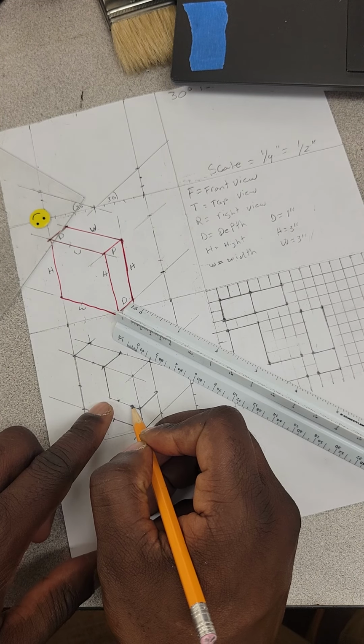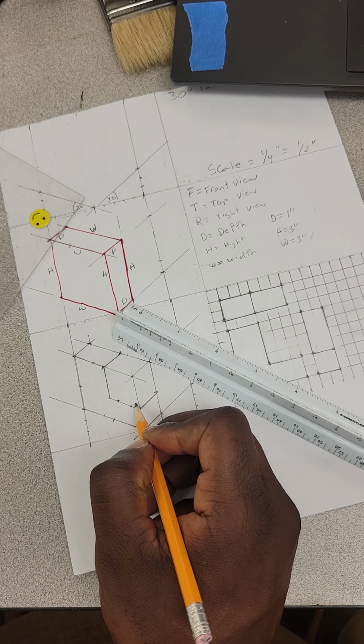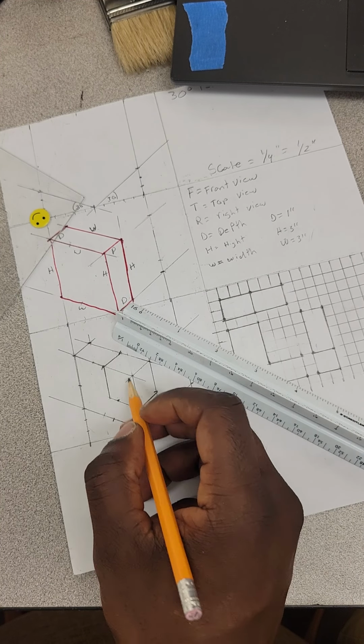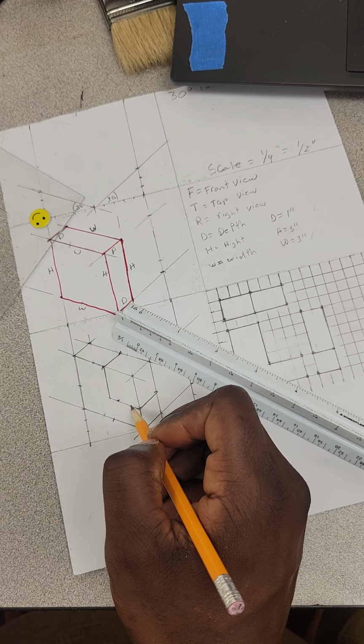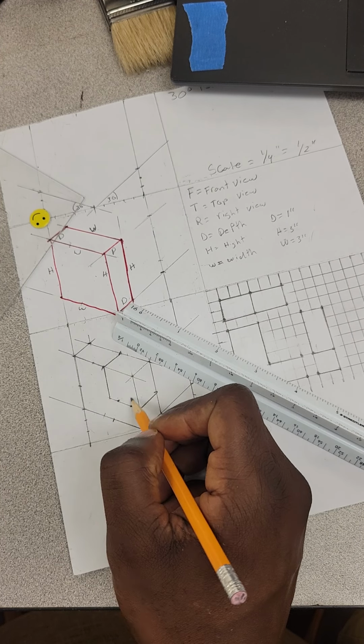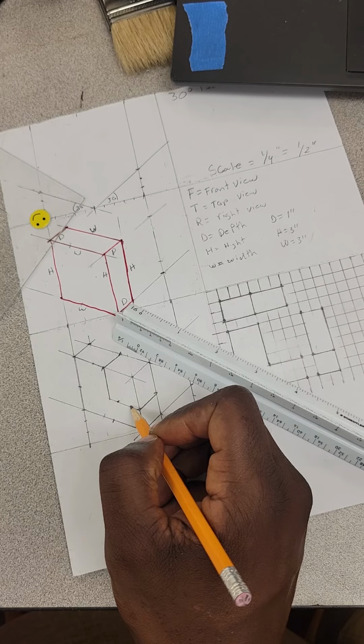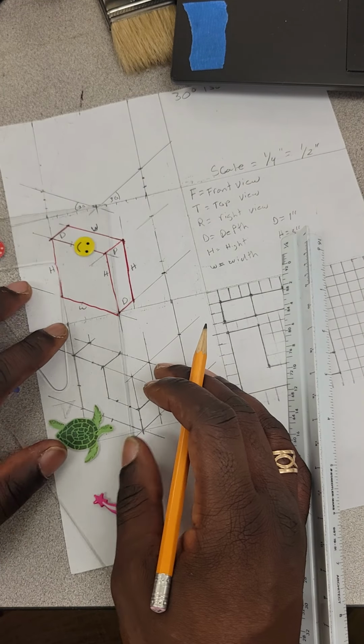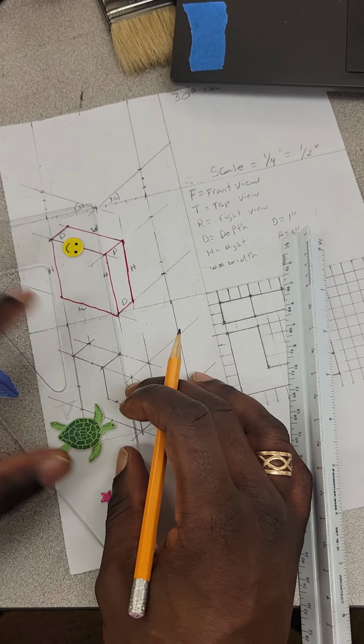Create this line here, right? You come down 1 inch. This is going to give you this, right? We're trying to connect this here. So you got 1 inch here. So you come down 1 inch. And then you want to kind of get this imaginary line going like this.